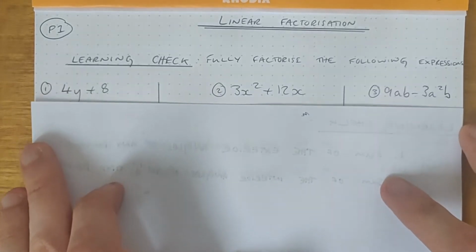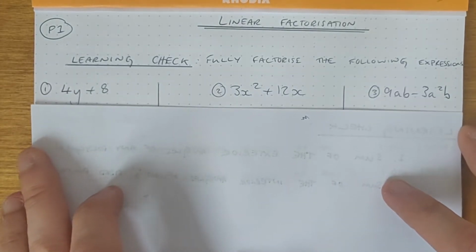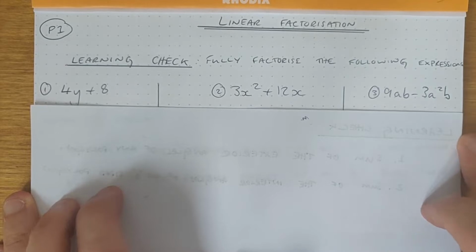So the first thing I'd like you to do is pause the screen and have a go at these 3 questions, please. You're going to fully factorise the following expressions.